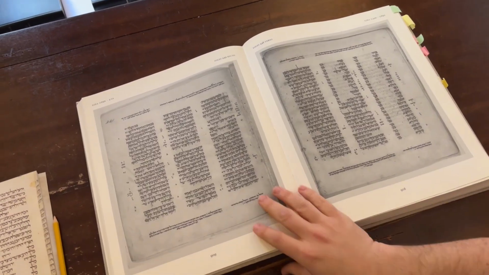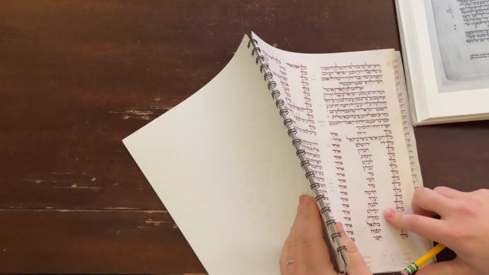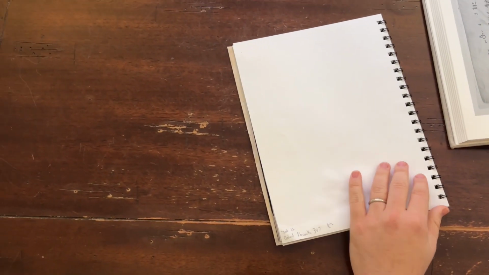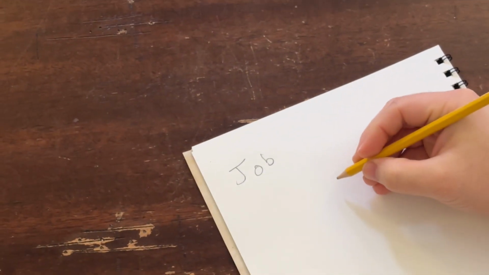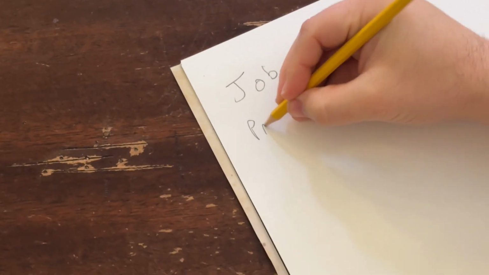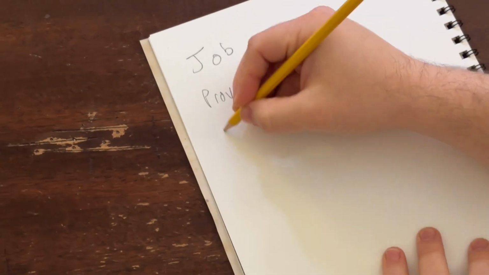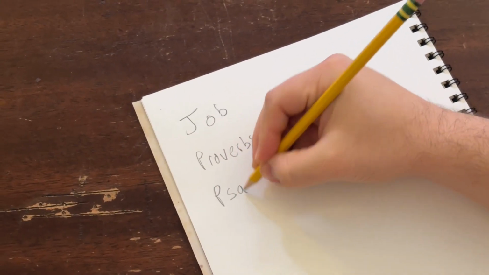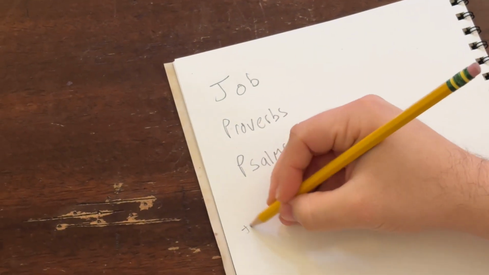And now what I want to show you is that there are 3 books that are entirely different in the manuscripts. And these are the books of Job, the book of Proverbs, and the book of Psalms. In English, the acronym for this would be JPP, which means nothing for us. But let's take a look at the Hebrew.